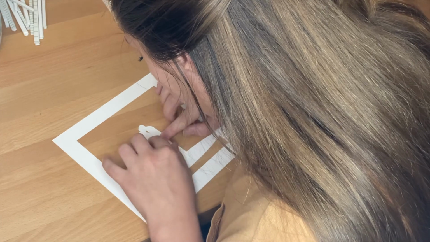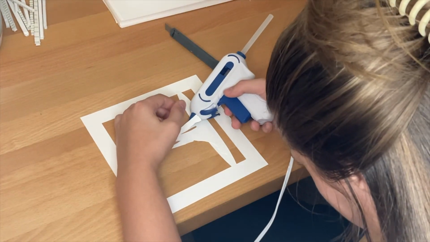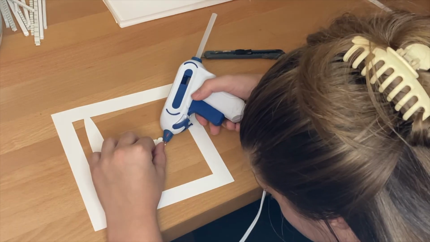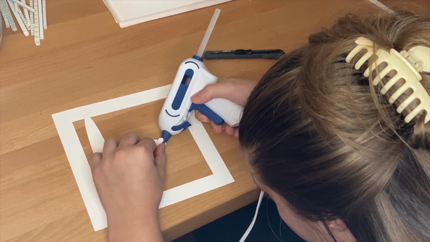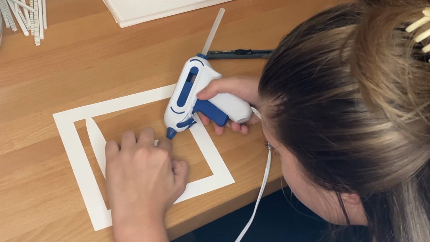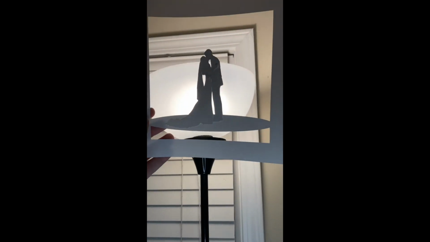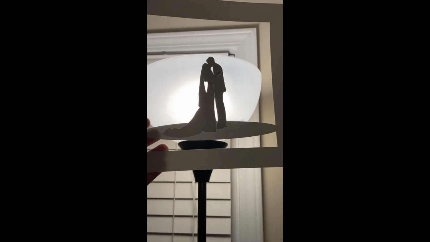As I'm gluing these down, I'm being very careful not to get any hot glue near the edges of either the bride or the groom because I don't want that to show through as a part of the shadow when the light's turned on. Once this is glued down, I hold it up to a light source just to check that I have everything aligned right and there's no hot glue showing through.